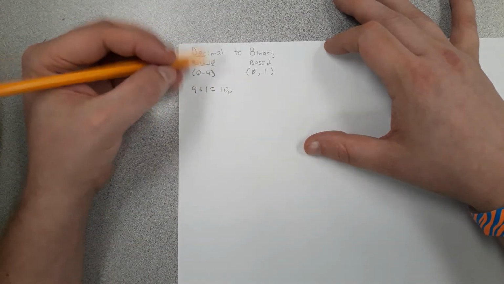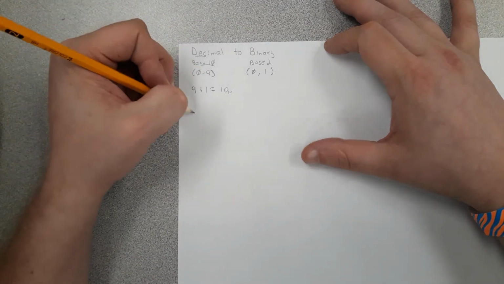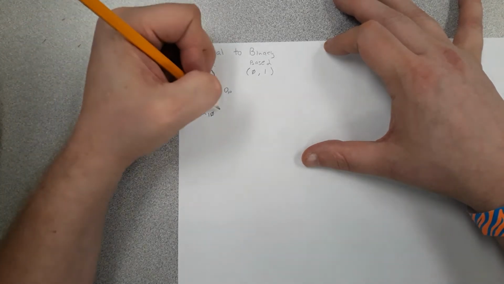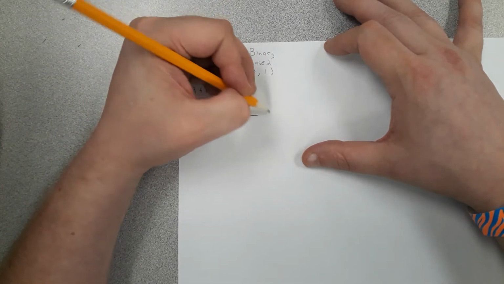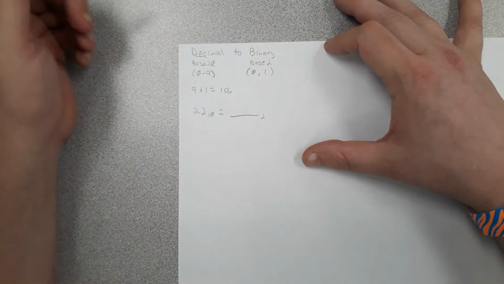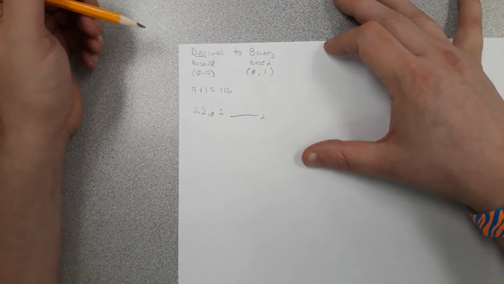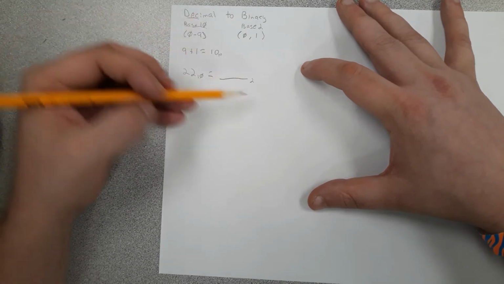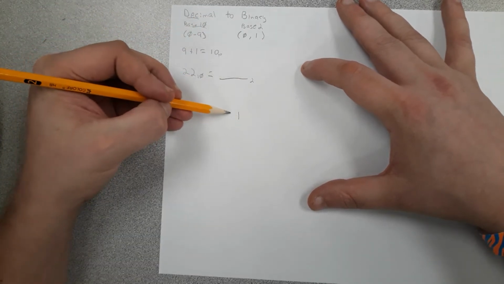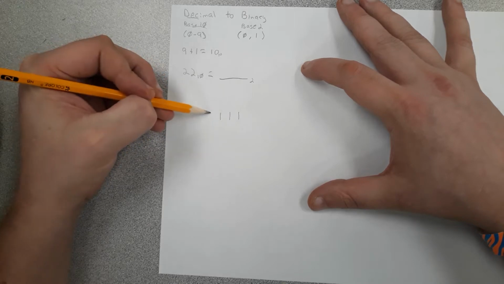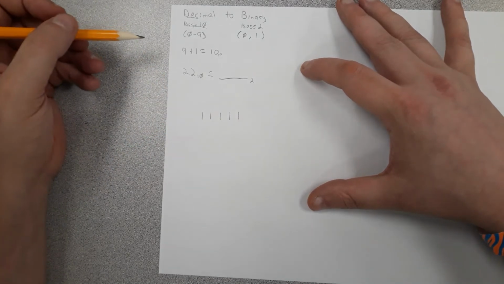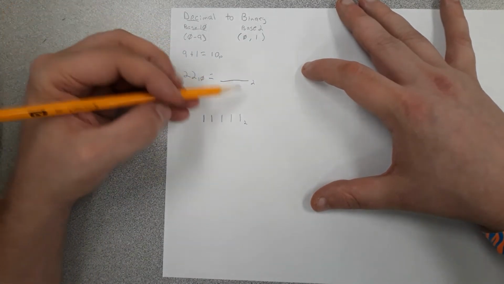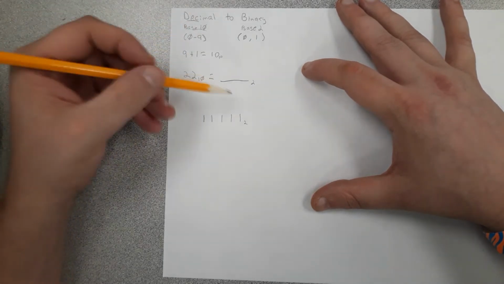But say I wanted to actually convert a decimal number, and I'm going to pick the number 22. 22 base 10 is equal to what in base 2, or a binary number? Now, to follow this through, I need to understand how the binary system works. It's very similar to the decimal system. I'm going to draw these all out as ones, and we can call it a base 2 number. I'm not saying that this right here represents 22. I'm just using this as a demonstration.